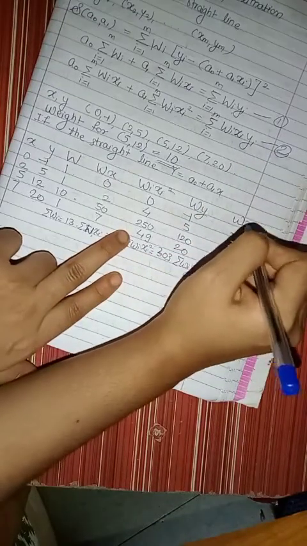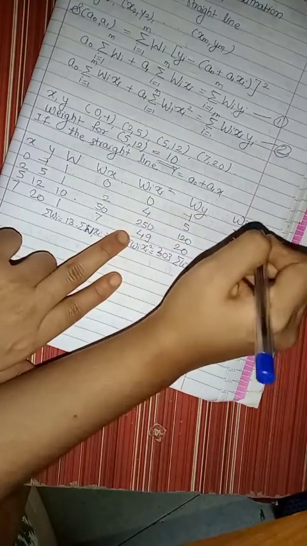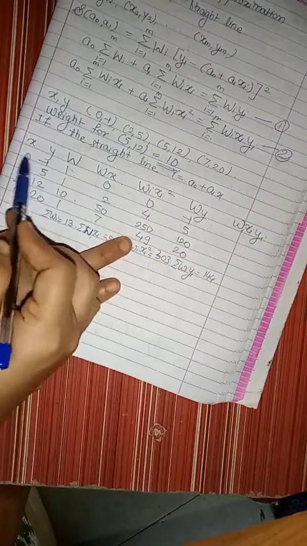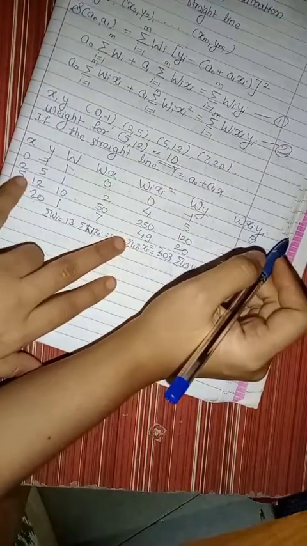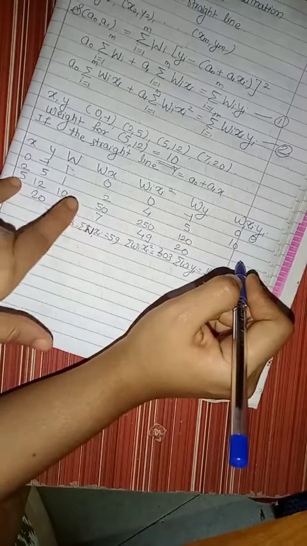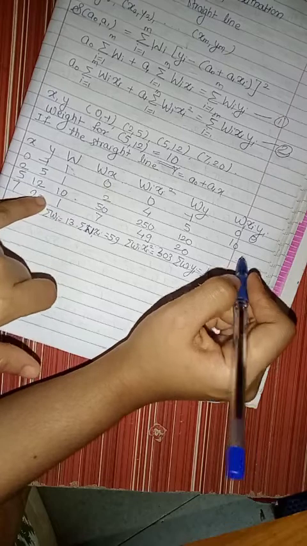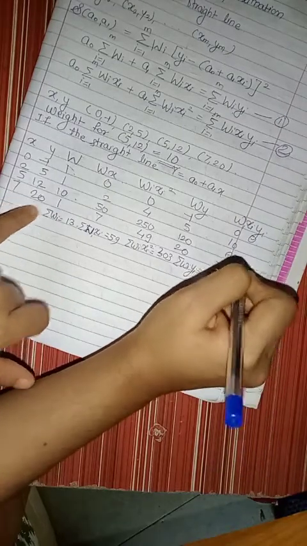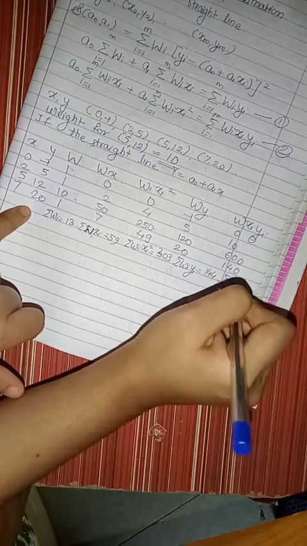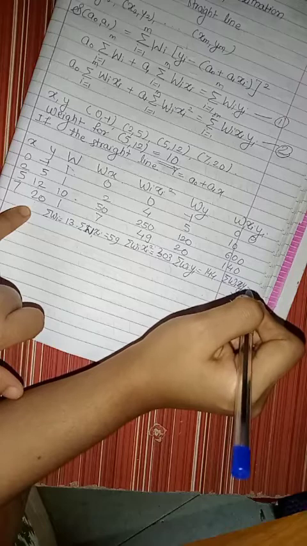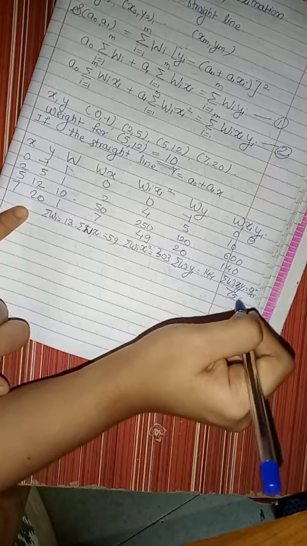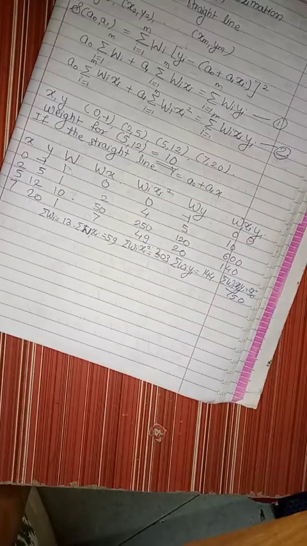So wi xi yi. So again, wi xi yi. So we need to multiply all these three. So we get 0, then 0, 10, then this will be 5 12 is 60, 60 and 600. Then this will be 140. Right? So summation of wi xi yi will be equal to 750. Okay, so these are the values we got.